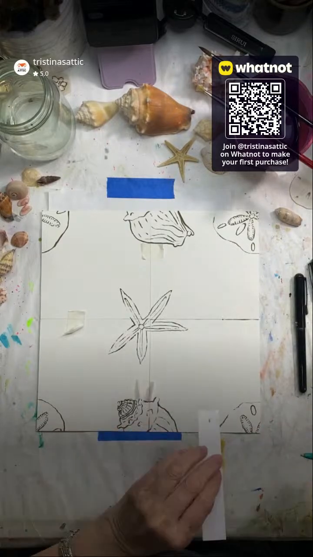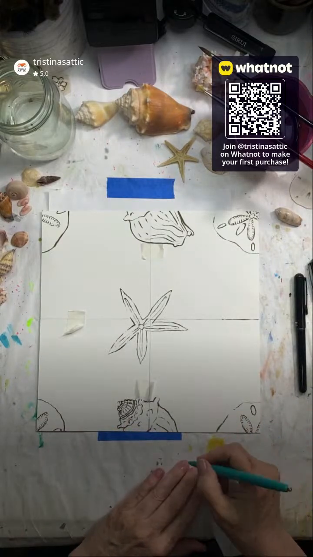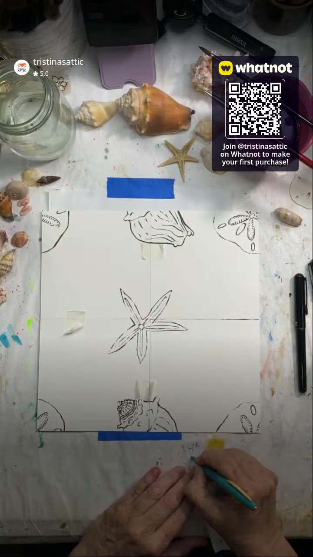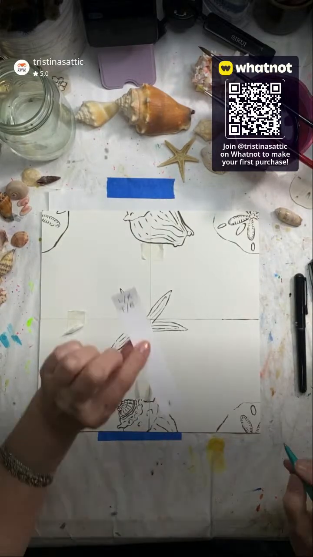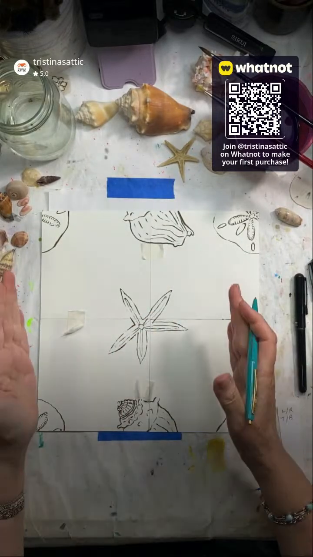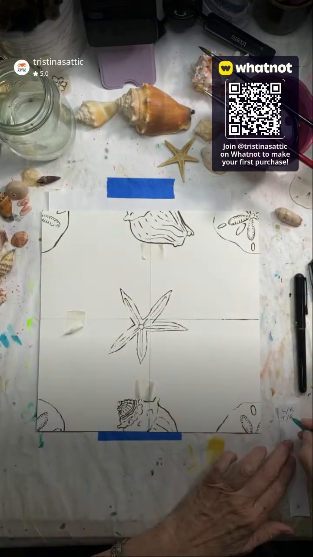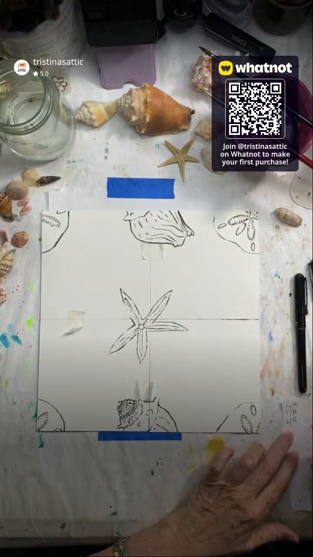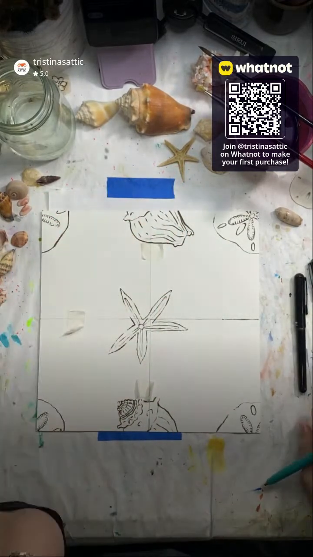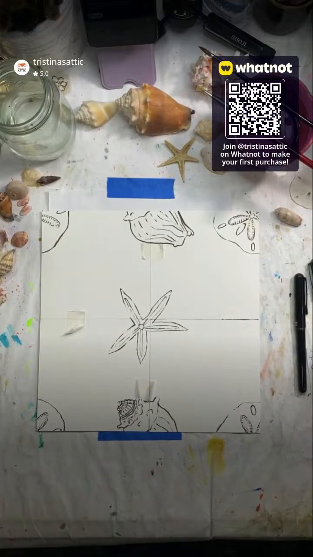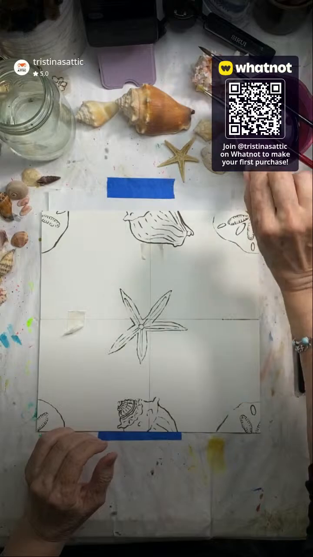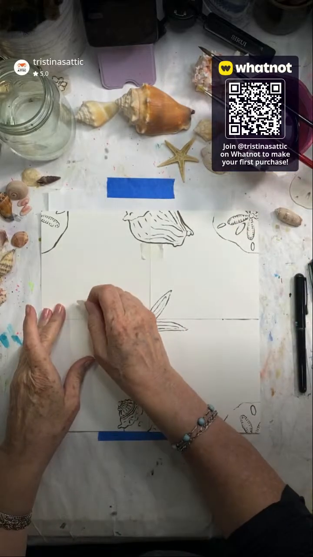I'm just going to write on a little piece of paper that I did left, right, and then I did top, bottom. And then now we're going to go left, right again. And then that way I know where I am in the sequence, because if you don't do it in sequence, your design's not going to tile right.